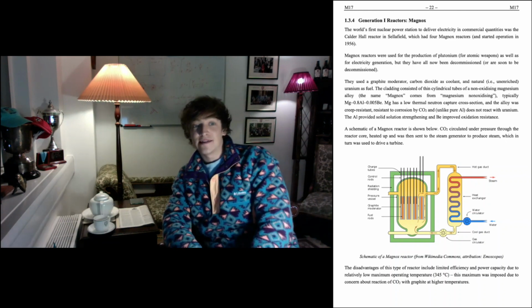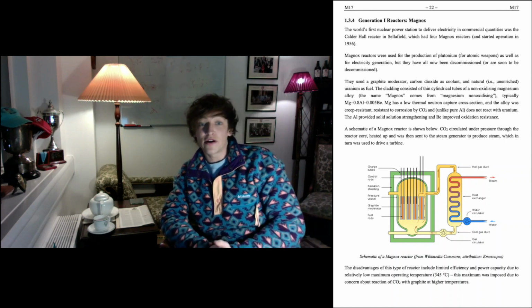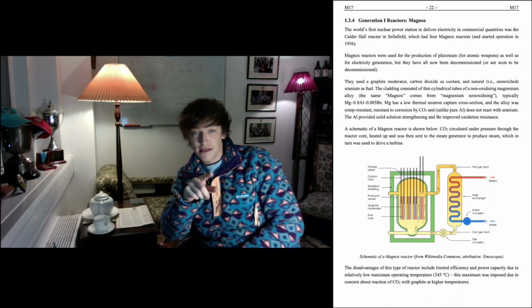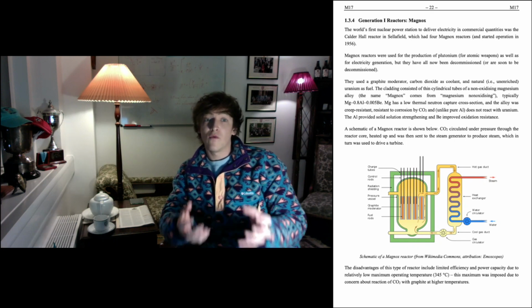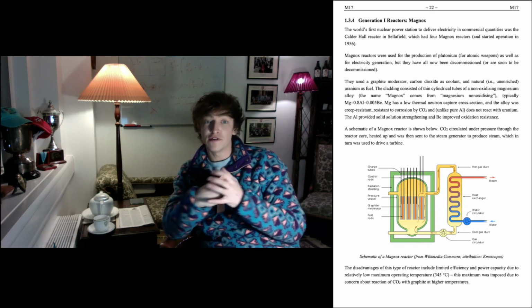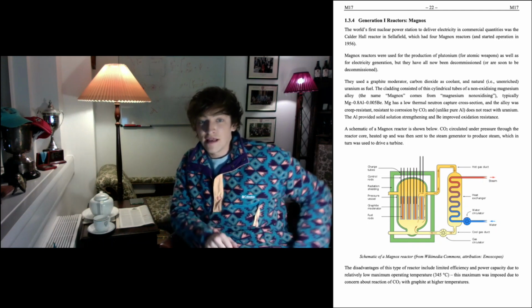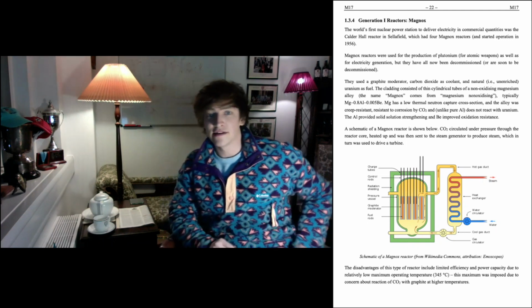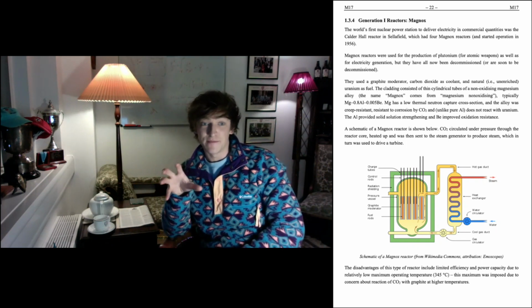And I've provided a schematic of the Magnox reactor here. So, as you can see, you have carbon dioxide coolant that is circulating up through channels in the core, increasing in temperature as it does so, taking away the heat from the core produced by the fission, and passes it through heat exchangers, where it's transferred to the heat exchanger tubing.